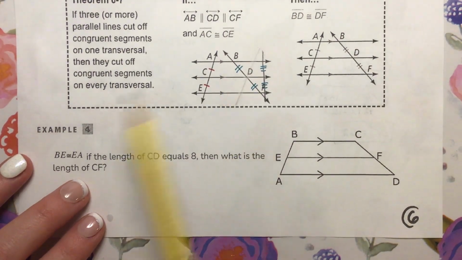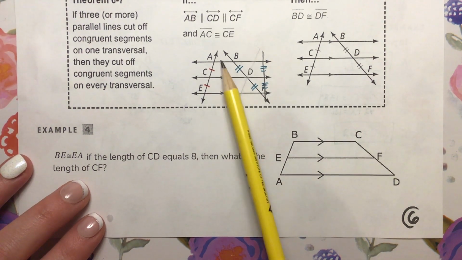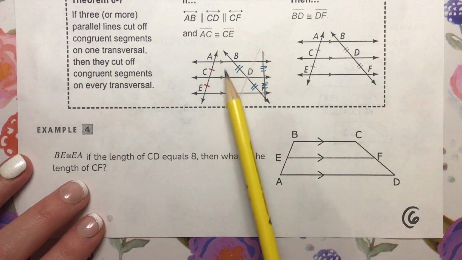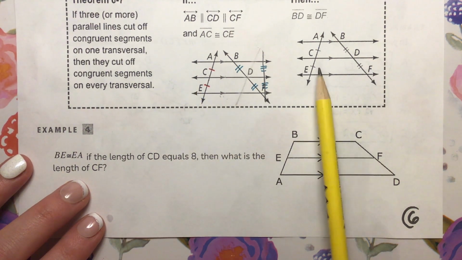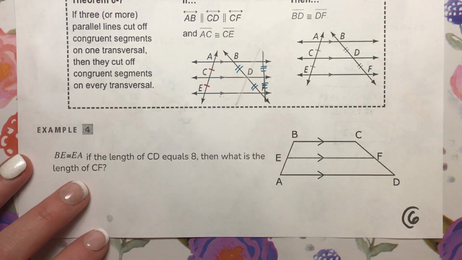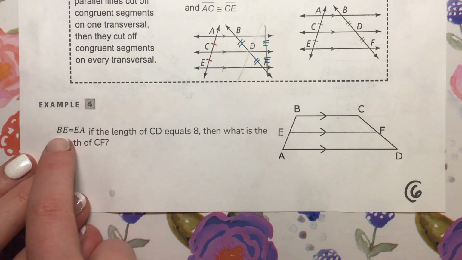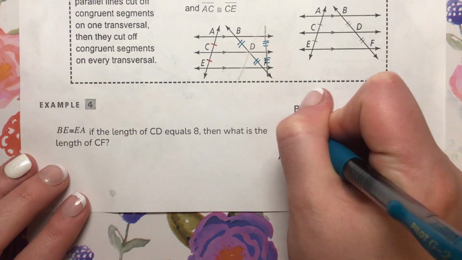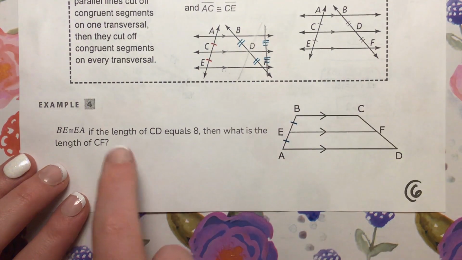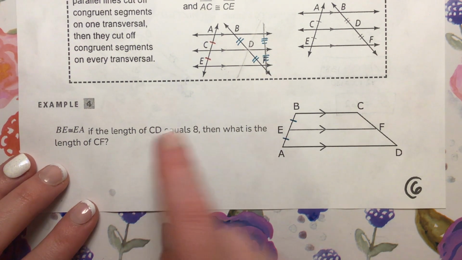So essentially what this is saying is this: when we have one transversal able to show that these three lines are evenly spaced, then it's going to stay that way across the whole image. Alrighty, so here we go. For example 4, it says BE is congruent to EA. So I'm going to mark that. BE is congruent to EA. If the length of CD equals 8, then what is the length of CF?